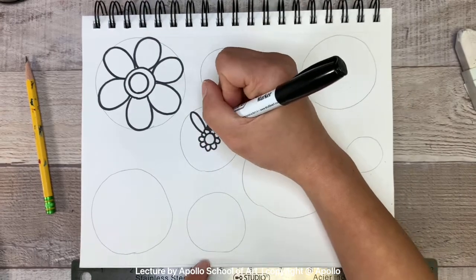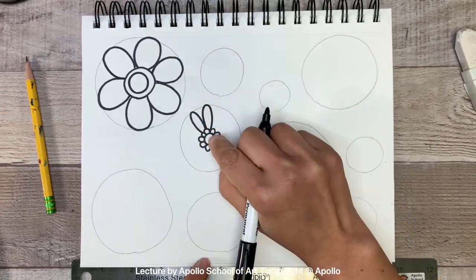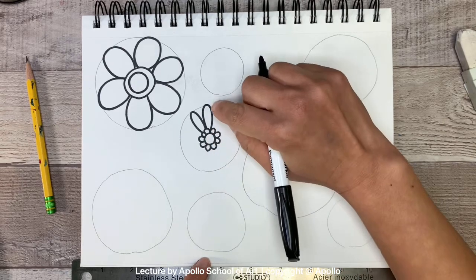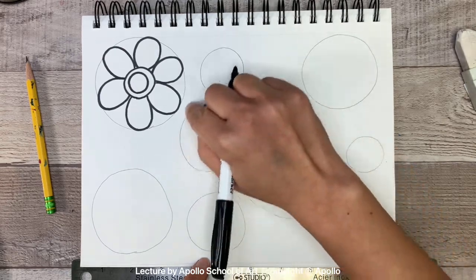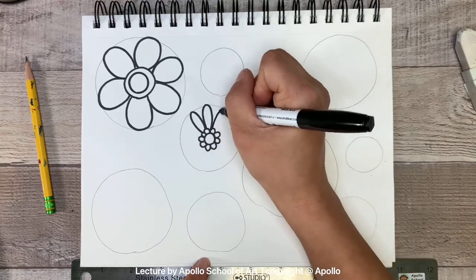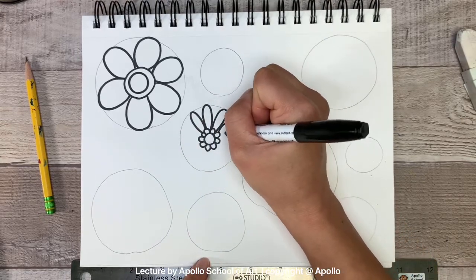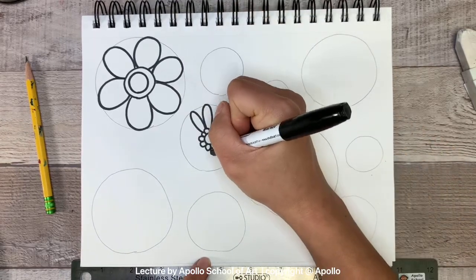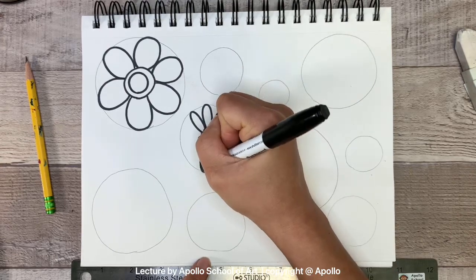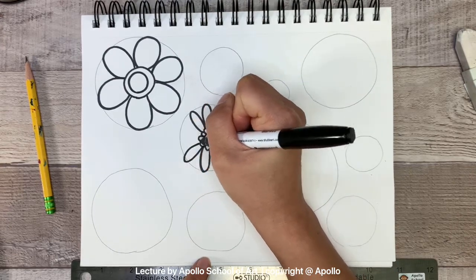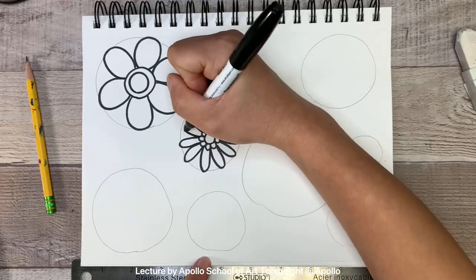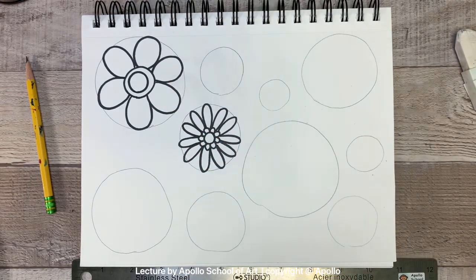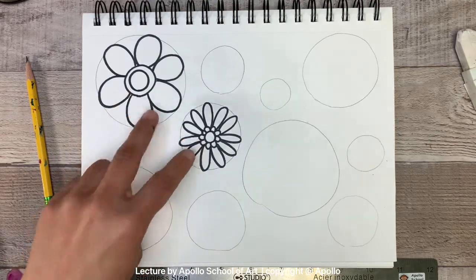Around again from the middle to touch the circle, to touch the bubbles around. Keep going, rolling, one petal at a time. Okay, we finished our second flower, and it is easy, but we have two different flowers now.